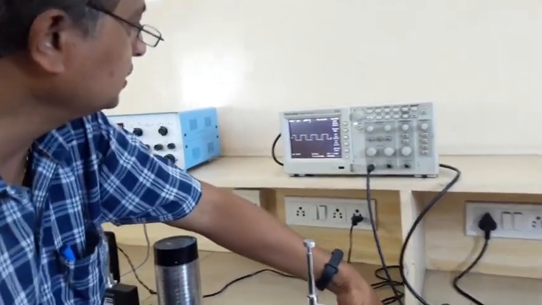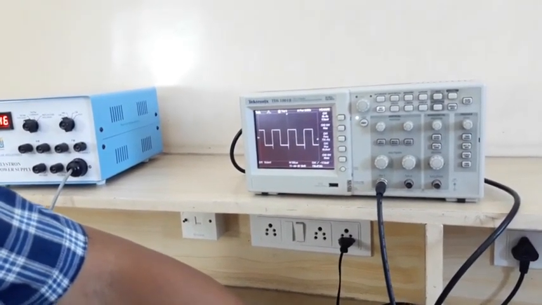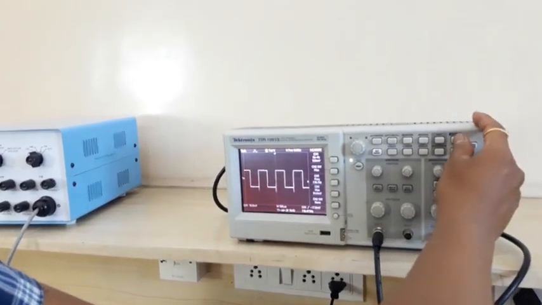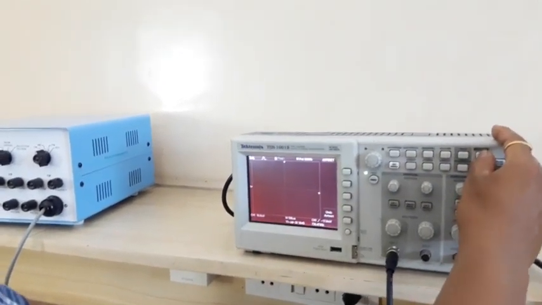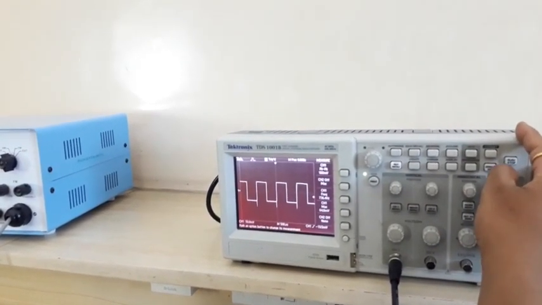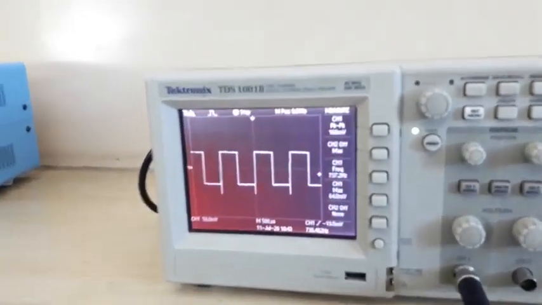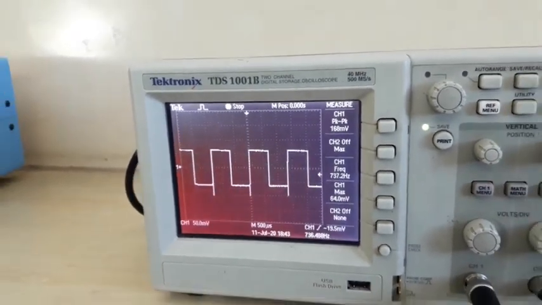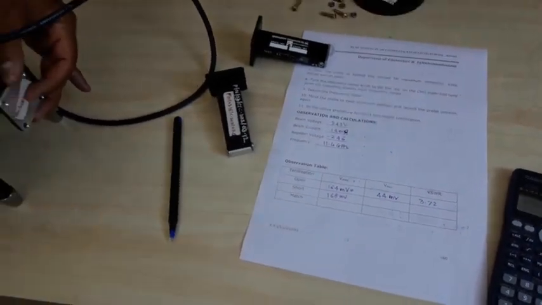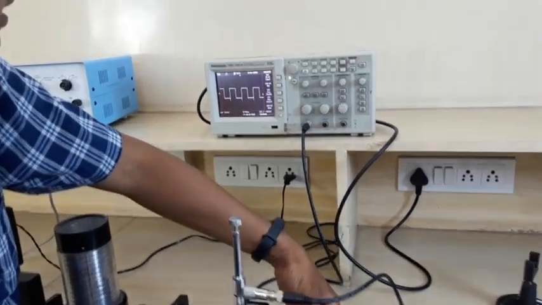So I am moving it for measurement of V max. So the maximum magnitude is 168 millivolt. Let us note this 168 millivolt as V max, and now again move towards the source so that we will get the minimum.